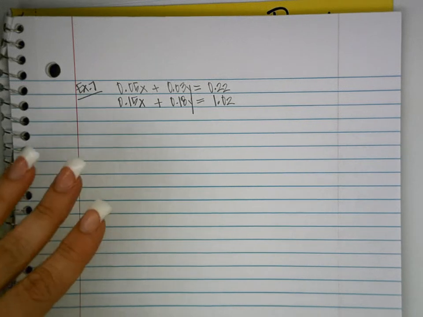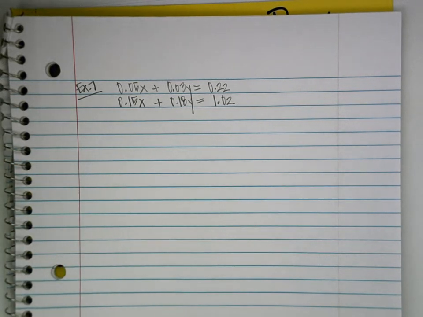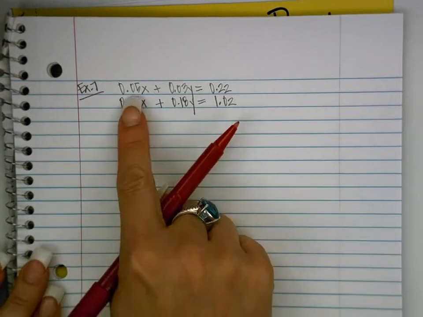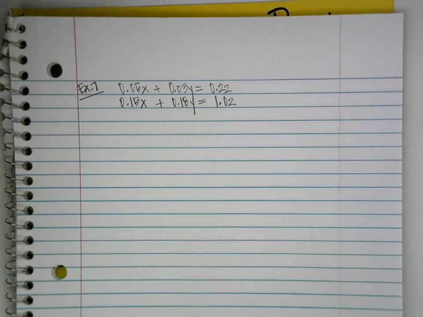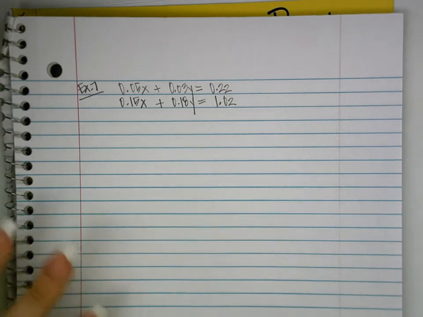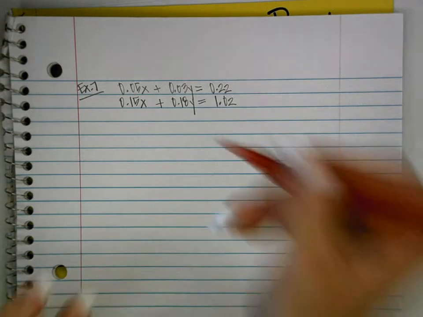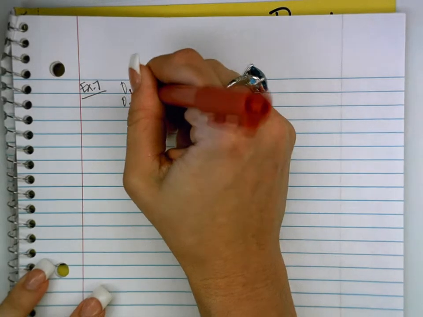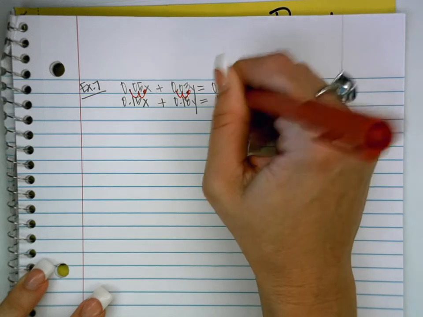Okay. Don't freak out just because there's decimals. Okay? It's going to be okay. If we want to get rid of the decimals, what do you do? All we have to do is get rid of the decimals. So, how many places do I need to move the decimals over so that they're gone? 2. As long as you move the decimals over the same number of places in each equation, you're fine. So, this first one, it needs to be moved over twice. So do it. Move it over twice.